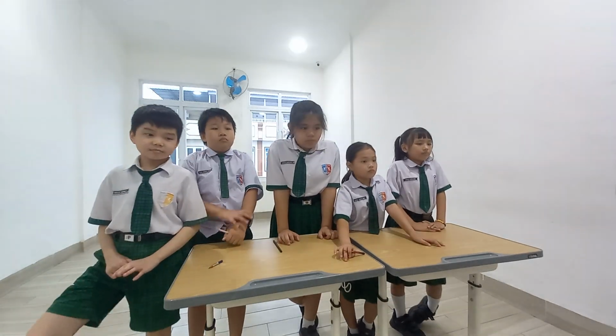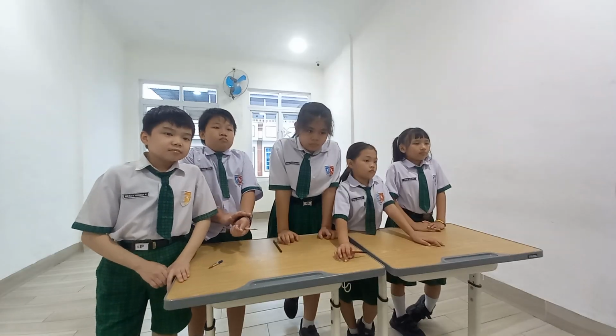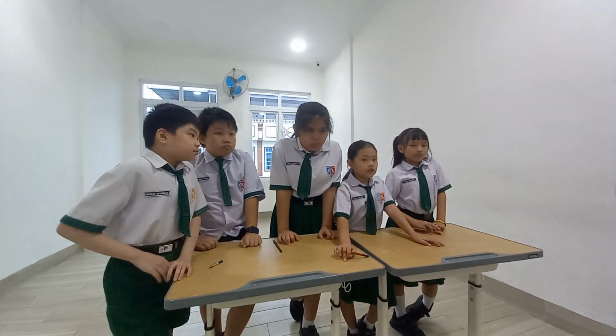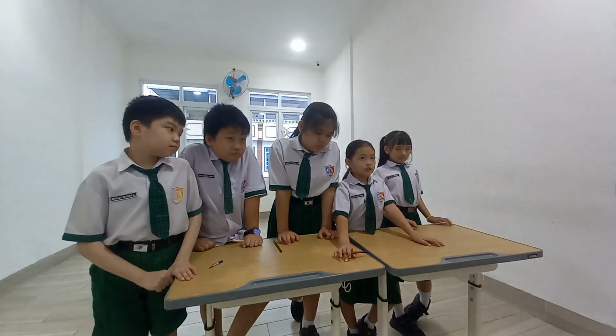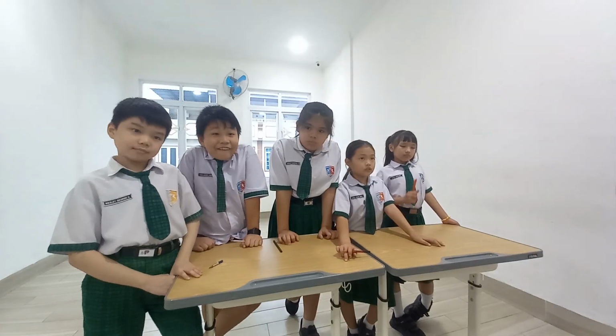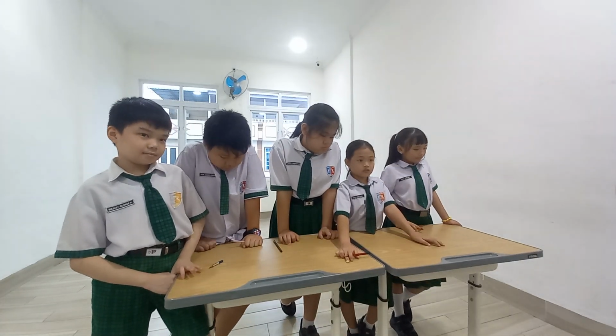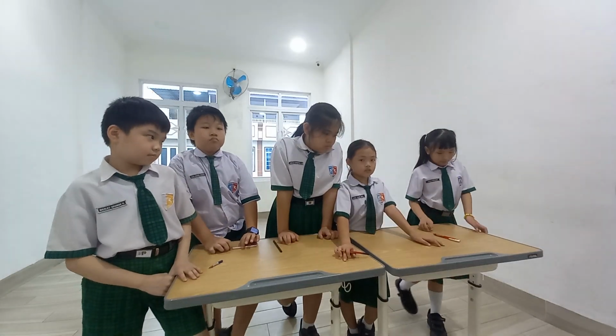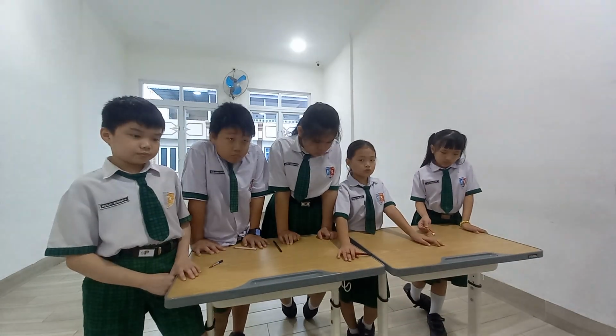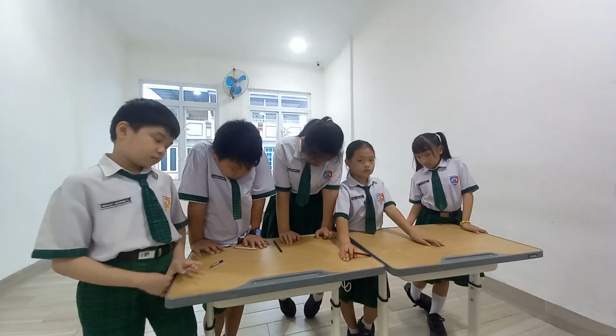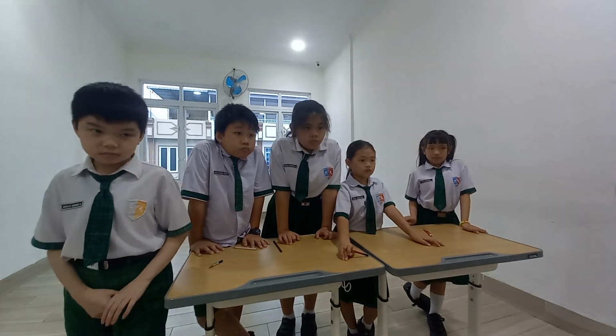Okay, very nice. What 2D shapes can you find on a triangular prism? 3 rectangles and 2.